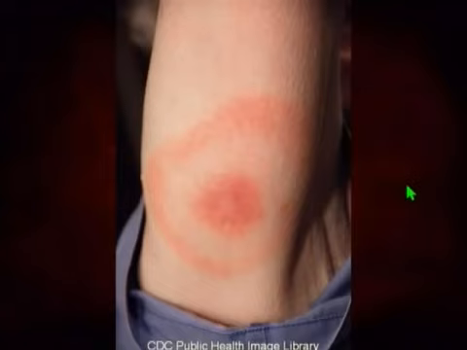So here you can see a typical targetoid lesion of erythema migrans with the tick bite right here in the center, and then that erythematous patch that's expanding around it. Here again, another example, you can see the tick bite in the center and then an expanding erythematous patch around there.